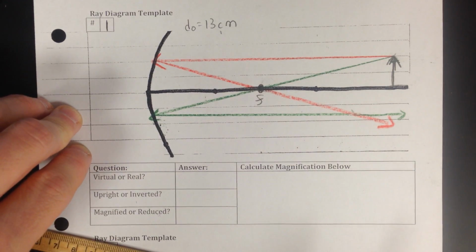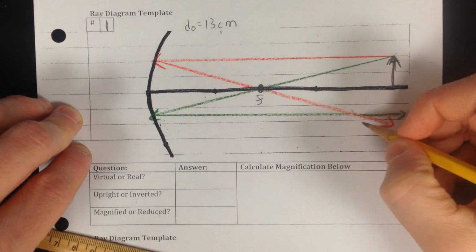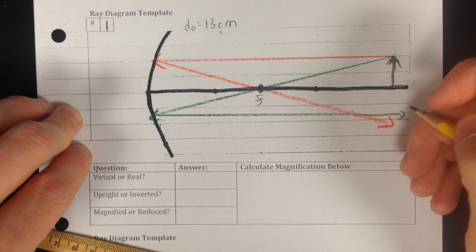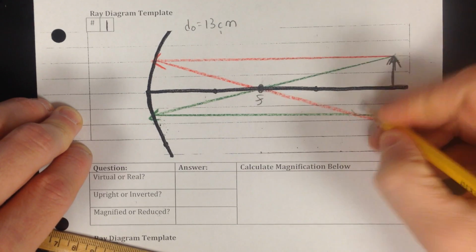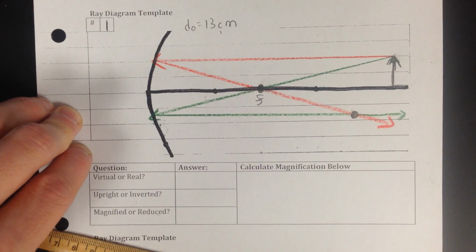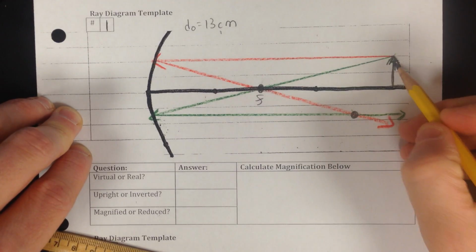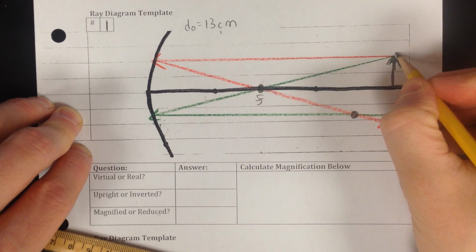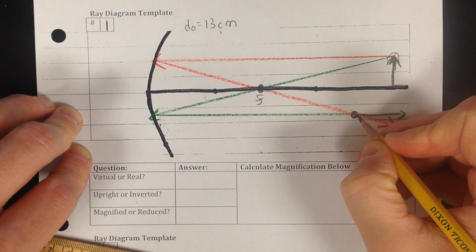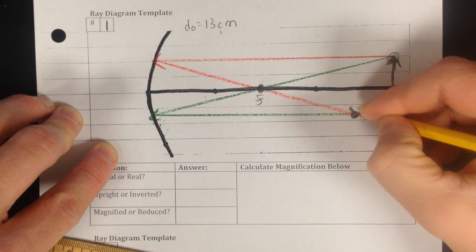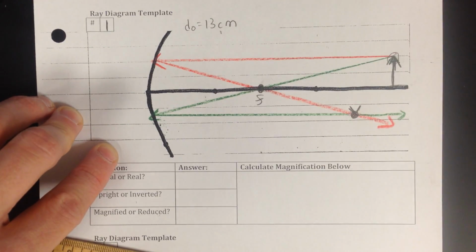So where those 2 rays meet up is where the image is created. Your eye sees those 2 rays intersect right there, and it creates an image right there. But what part of this object does it create? Well, the light came from the top of the object, so where they intersect after they reflect off the mirror, that's where the top of the object is created.